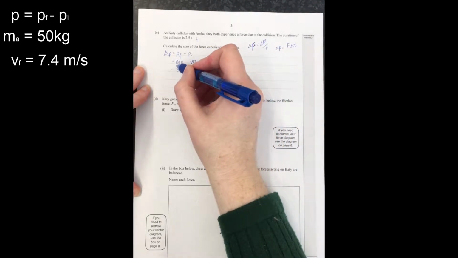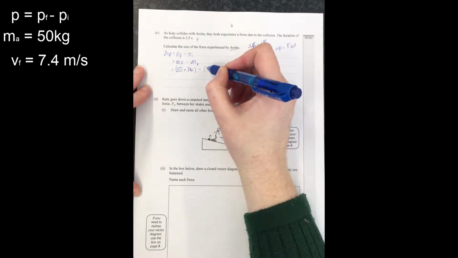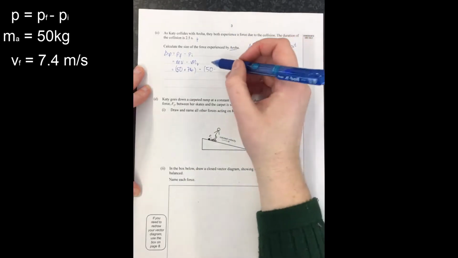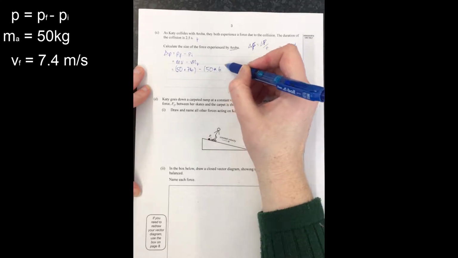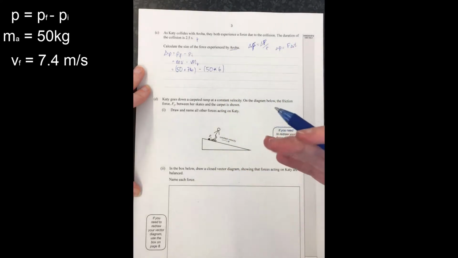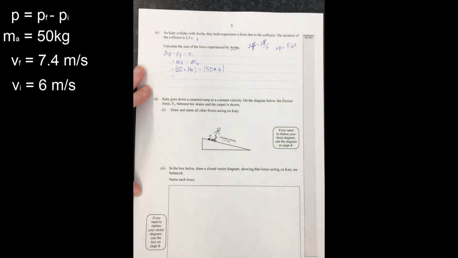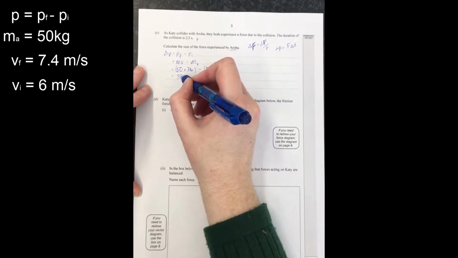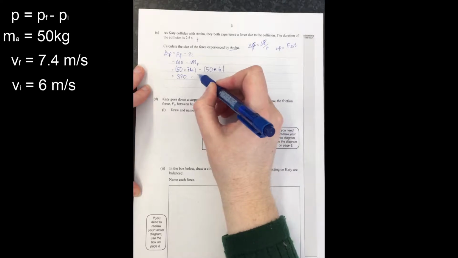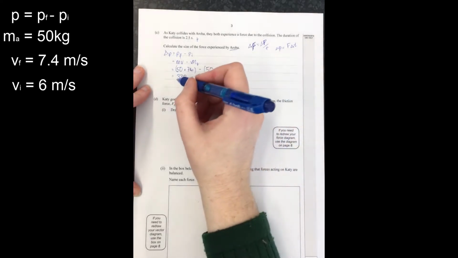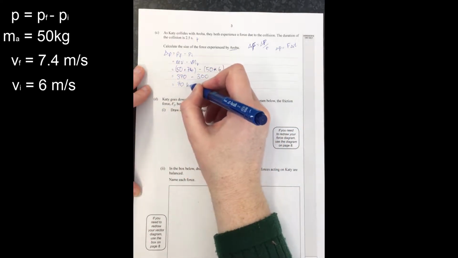Okay, so we're going to do that together, and then we're going to minus our mass again, which is staying at 50 because Aroha hasn't changed. And then we're going to times that by her initial velocity, which was 6. That was in the top bit of that question. So what we get is 370 for Aroha's final momentum minus 300 as her initial. So our change in momentum, our impulse, is going to be 70.